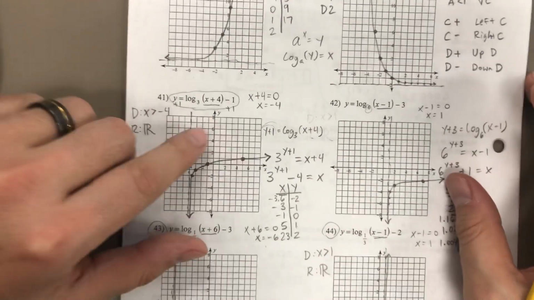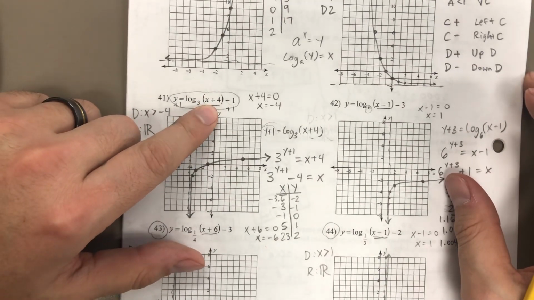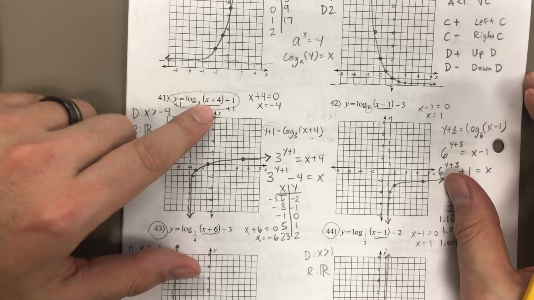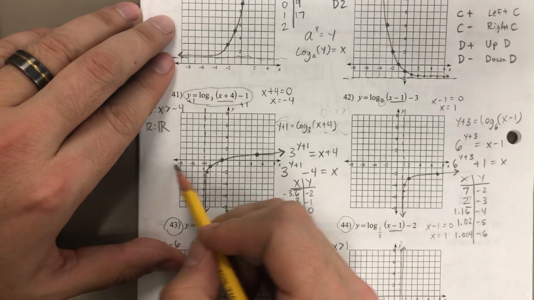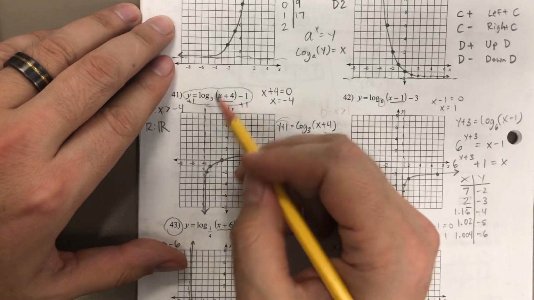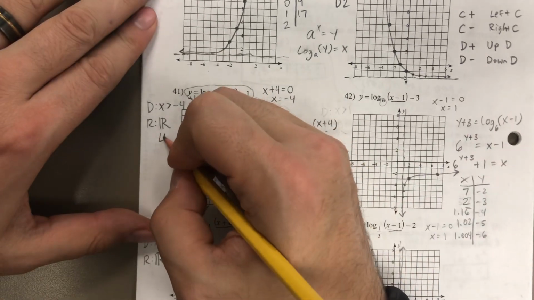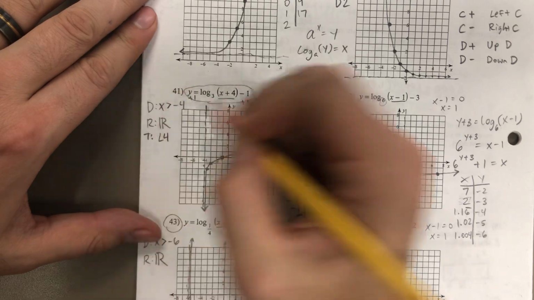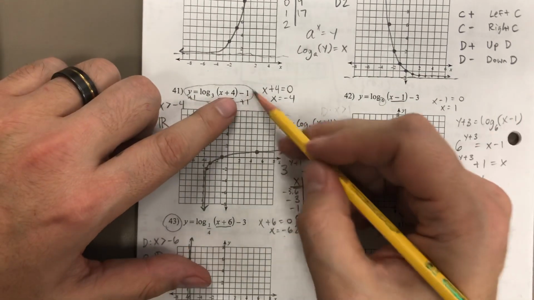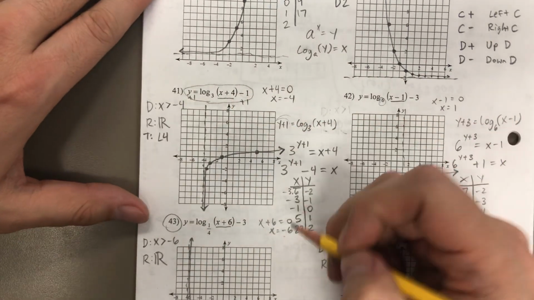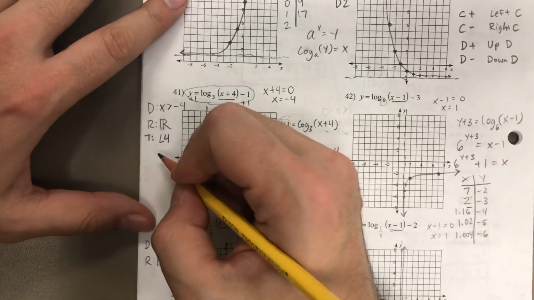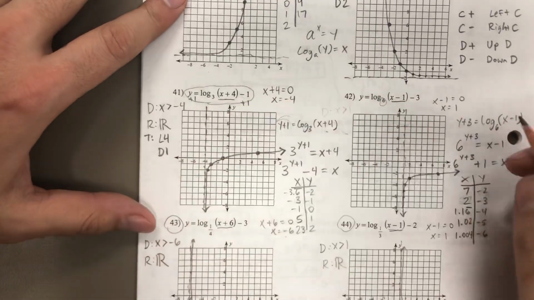Here's an easy way to remember. If a number is adding on to the x, just remember the direction that x can go. The x-axis goes left and right. So that means it's either going to move to the left or to the right. Since it's adding, it's moving to the left, so left by 4. That's the transformation that goes on there. And then since you have a -1 outside the parentheses, that's going to move the graph up or down. And since it's negative, it moves the graph down by 1.